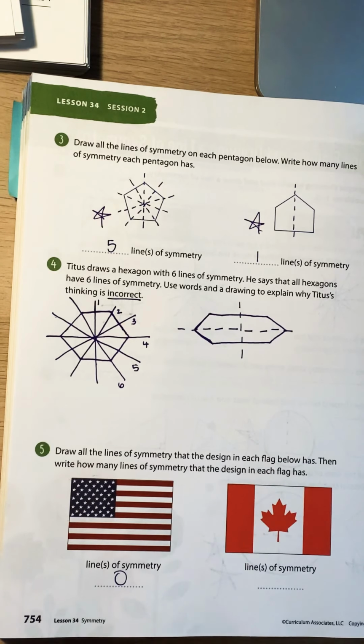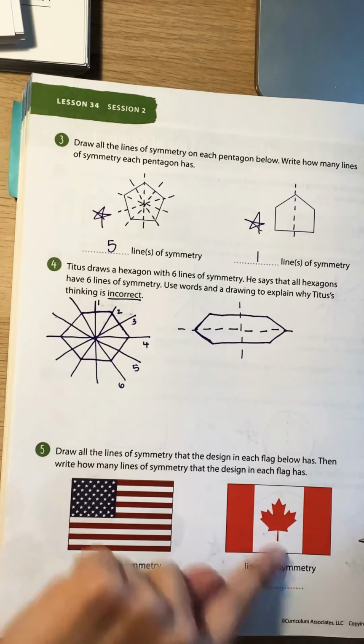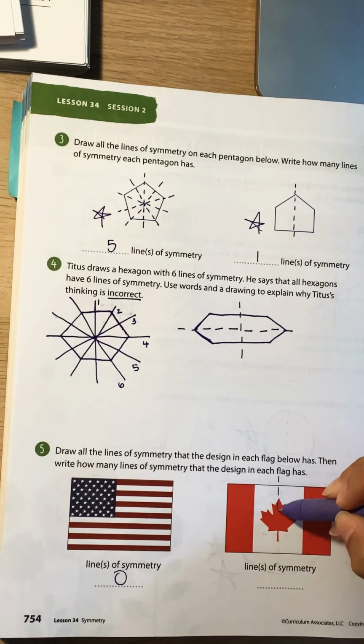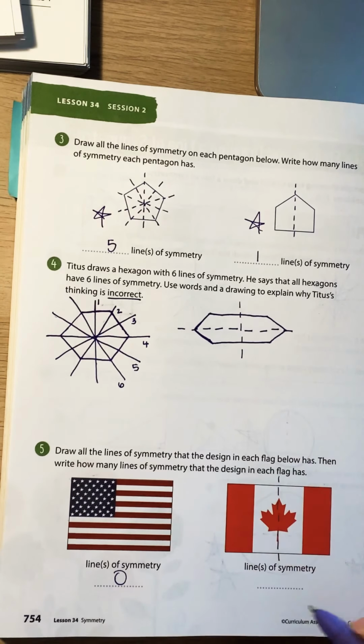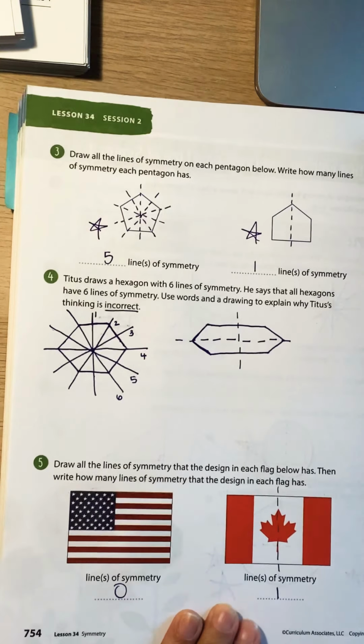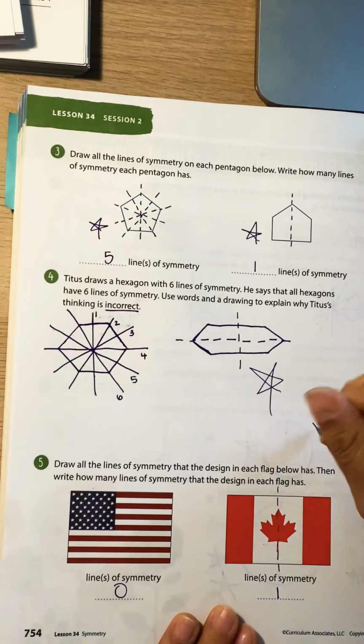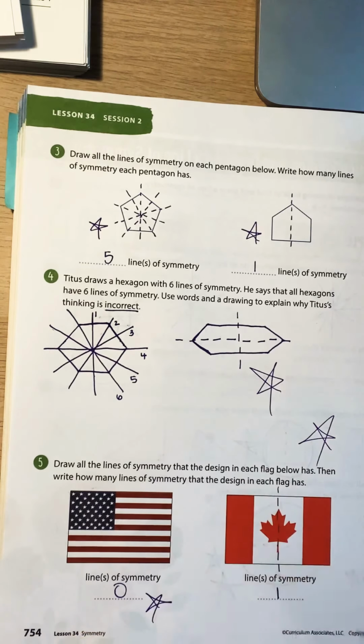Crazy. Okay, how about Canada's flag? Can't do it horizontally because the leaf design would not match, but I could do it vertically. Okay, because the left side of the leaf matches exactly the right side if you flip it. 1 line of symmetry. Oh, I forgot stars. Okay, if you drew the hexagon and explained it, you get another star. 0 lines of symmetry, 1 line of symmetry.